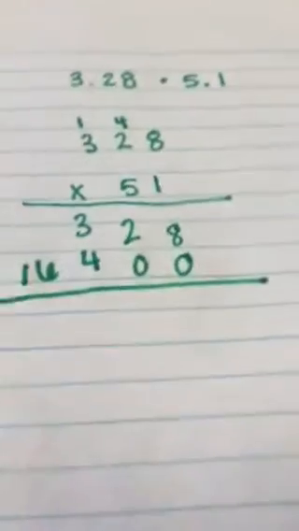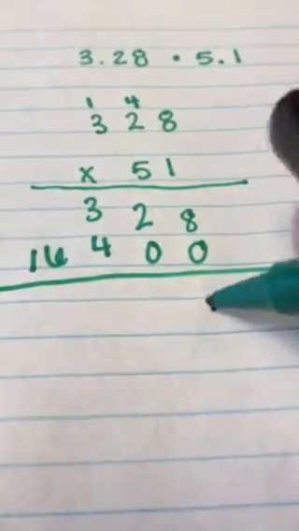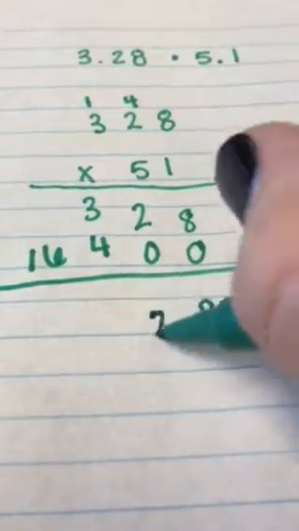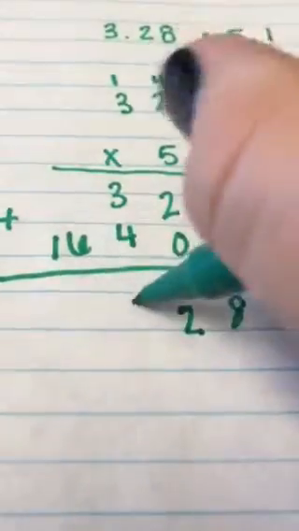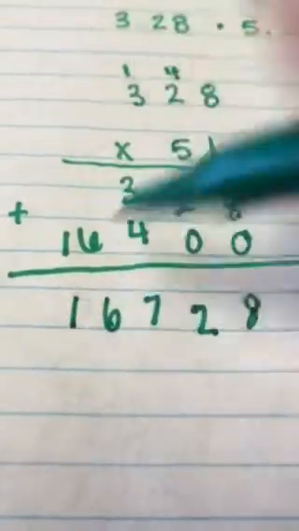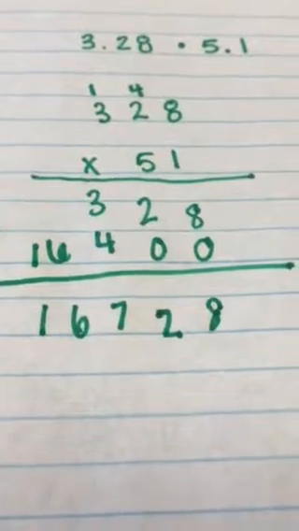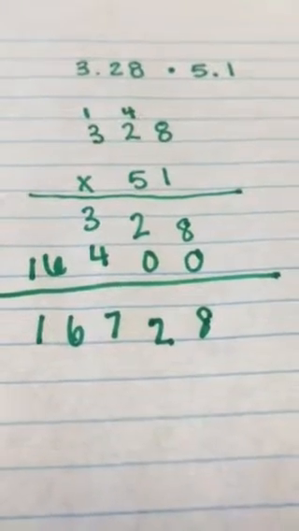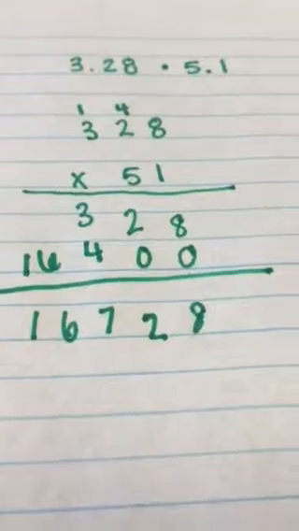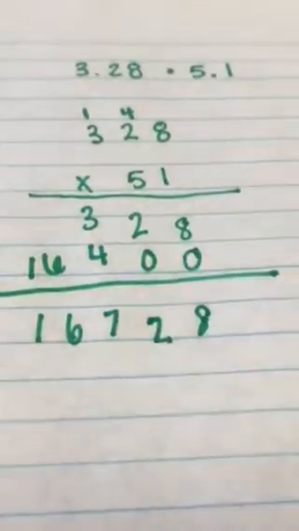Now we add these up because this is still partial products right here. 8 plus 0 is 8. 2 plus 0 is 2. 3 plus 4 is 7. 0 plus 6 is 6. 0 plus 1 is 1. So I get these digits, and these digits are all part of my product. Remember, we said we think this number is going to be a little more than 15, so I should have an idea of where to place my decimal. But let's be 100% sure.